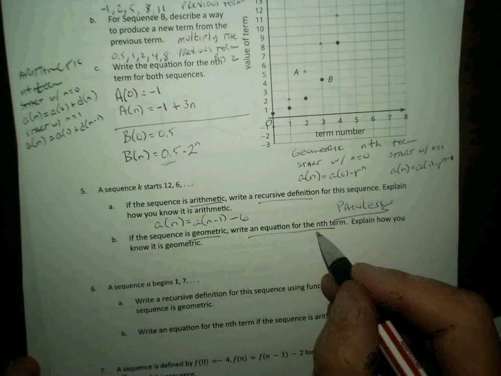I like recursive. On the next one, can we use recursive again, or do you have to use geometry? This one says write an equation for the nth term knowing it's geometric, explicit. So this one's not a recursive definition. That one was recursive, that's why we used the previous term. This one's the nth term, so we're going back to the rule for geometric. And it starts at 12, and it doesn't start at 0.